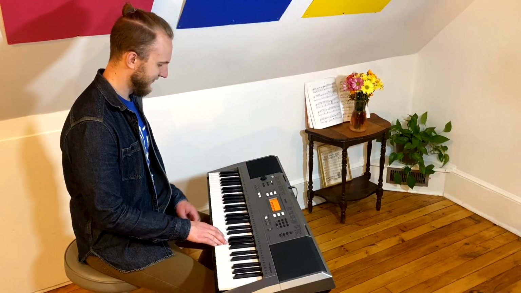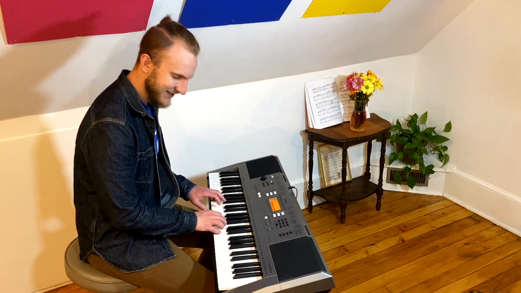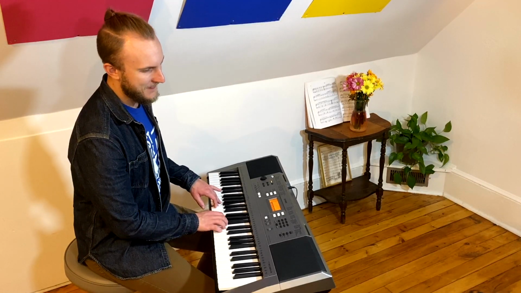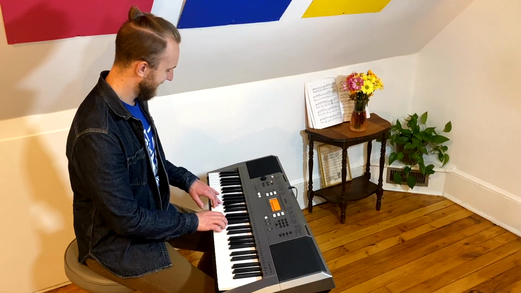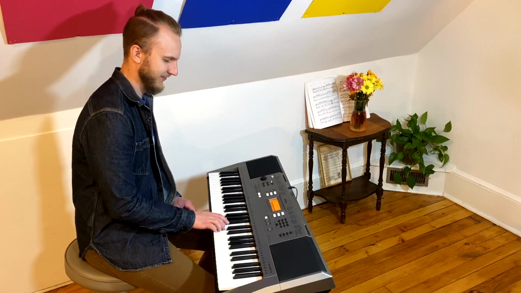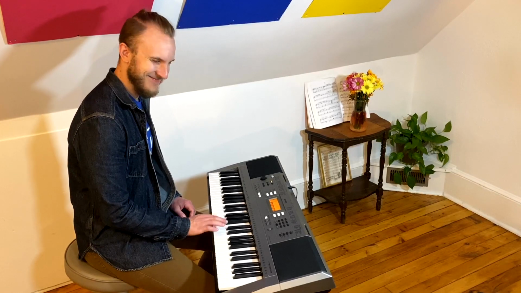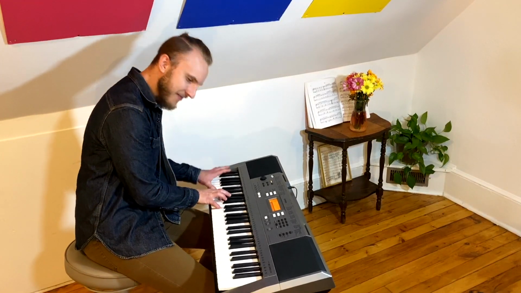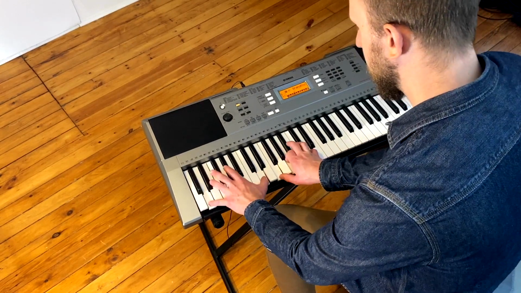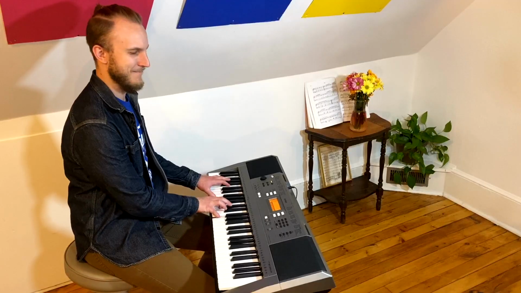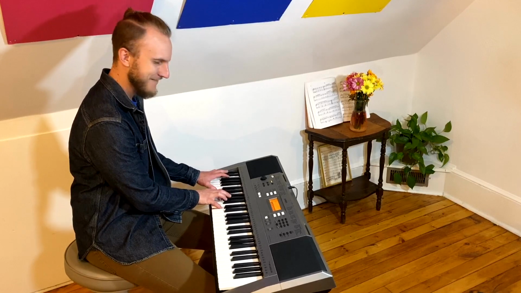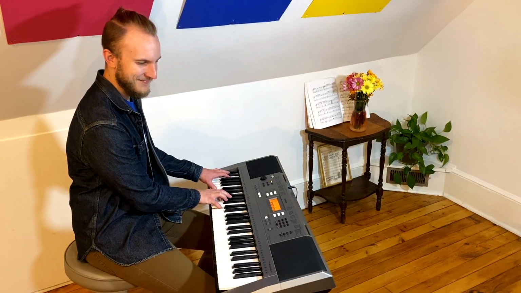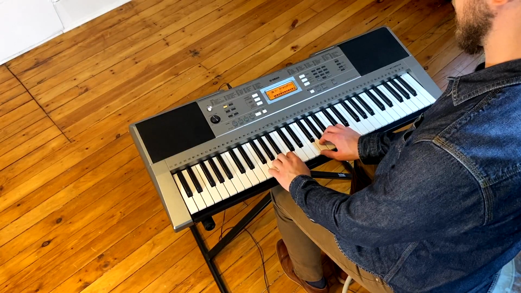It's a language that we use to create beautiful melodies, catchy rhythms, and most importantly, to express ourselves. Let's explore how these letters fit onto the keyboard.